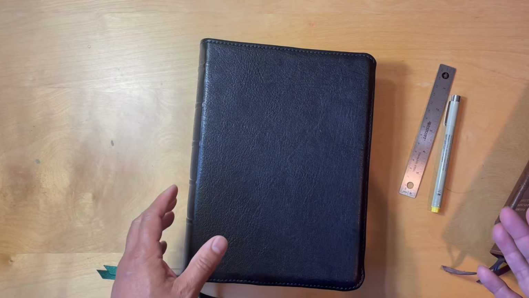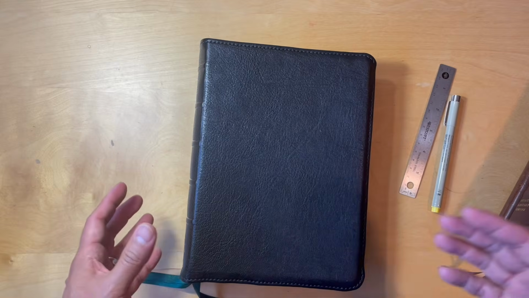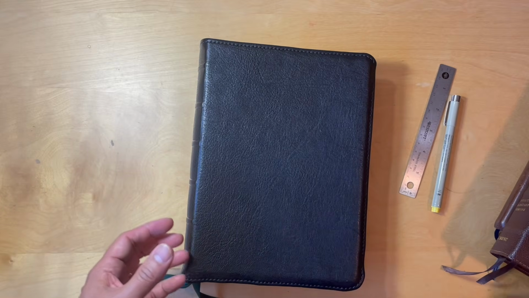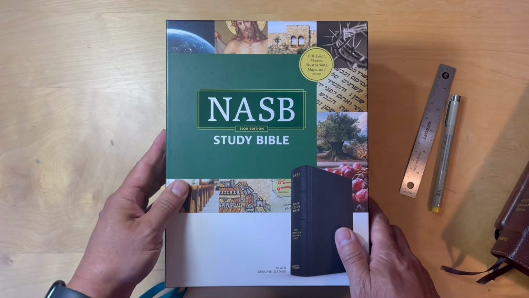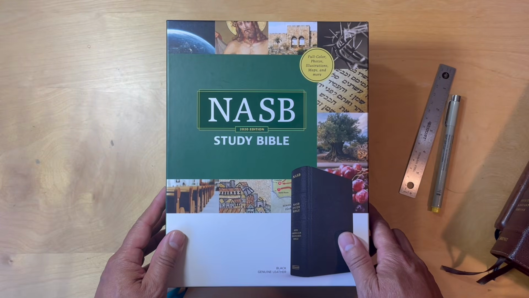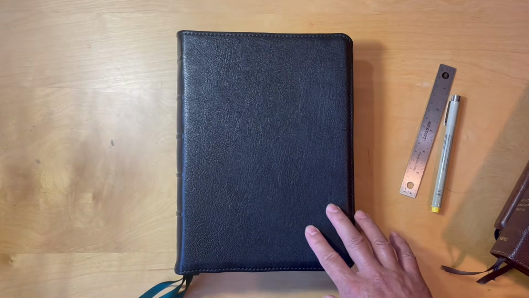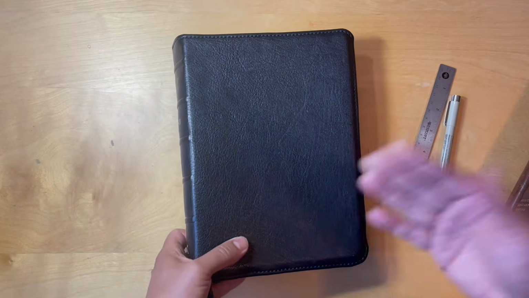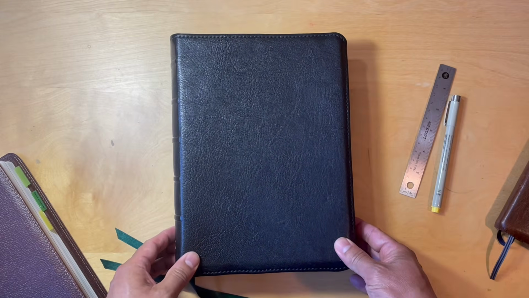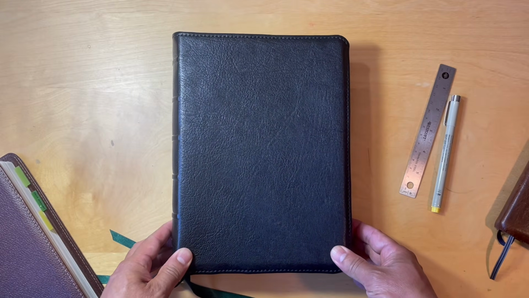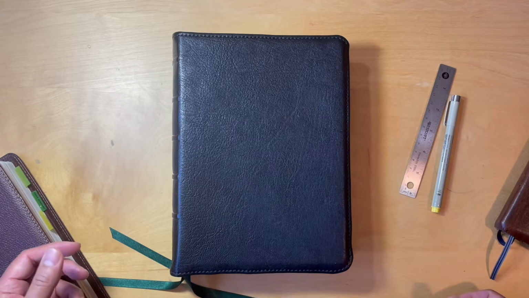Today we're going to talk about study Bibles and how to use them. So I use 3 study Bibles: the John MacArthur Study Bible, the ESV Study Bible, and this one. This is the NASB Study Bible from Holman that I had rebound by Logos Rebinding, which I did a video of recently. And I primarily use it for sermon prep and also daily devotionals, 1 chapter at a time.